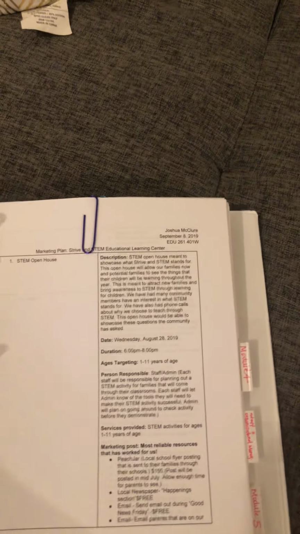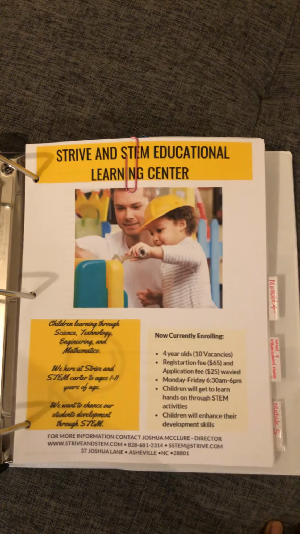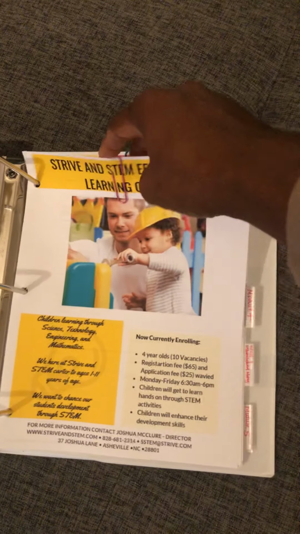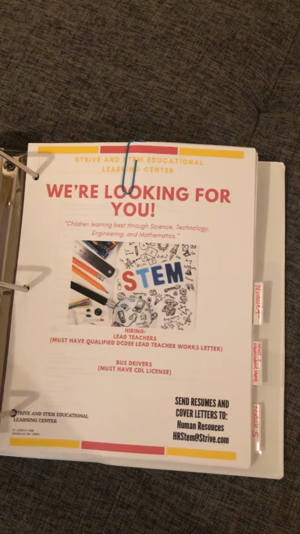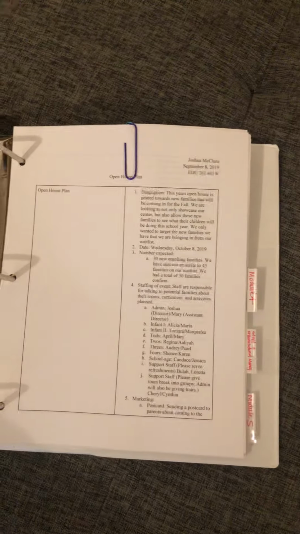Here's the marketing plan for Strive and STEM. Here is the ad of vacant spaces of what I'm trying to enroll for. Here is an ad. Here's the open house plan.